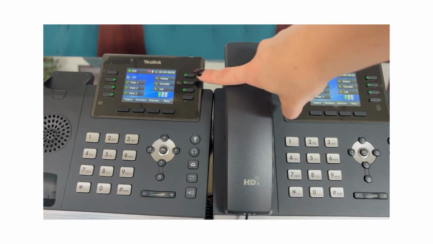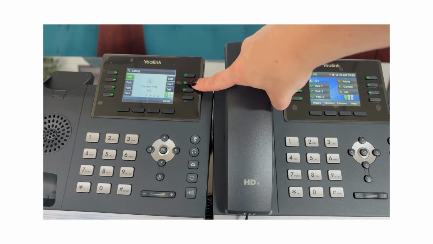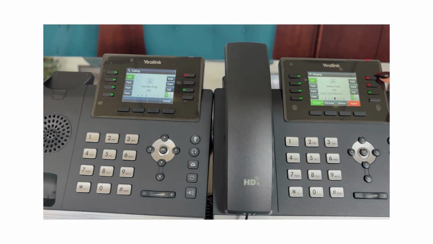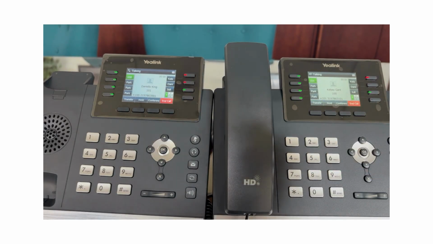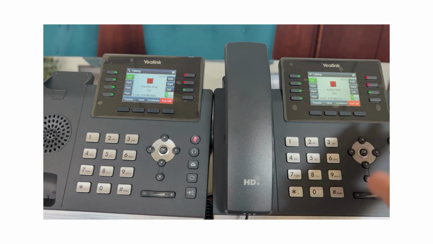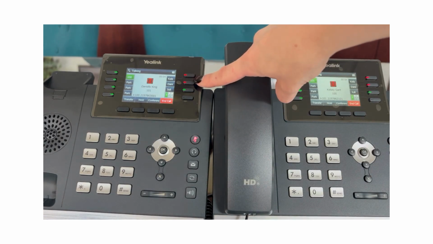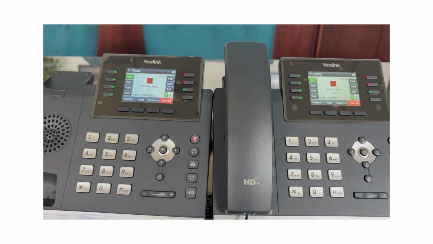If you want to monitor their status, as you can see when I press that, now it's seeing Kelsey's on a call and Danielle's receiving a call. So if I answer this, then you can see Kelsey and Danielle are both on a call. Everyone can see that, so that's going to allow you to monitor people's status and give you a little bit more insight if they're on the phone, if they're out of office, anything like that.